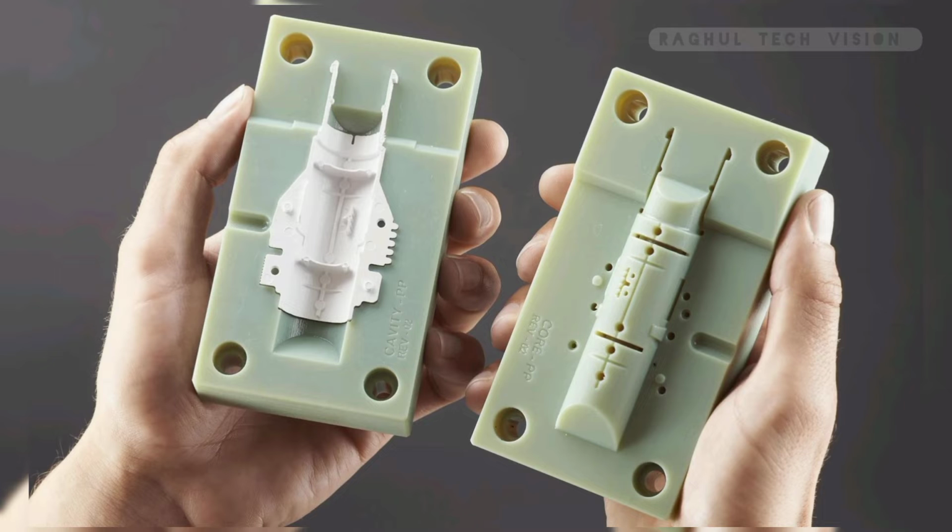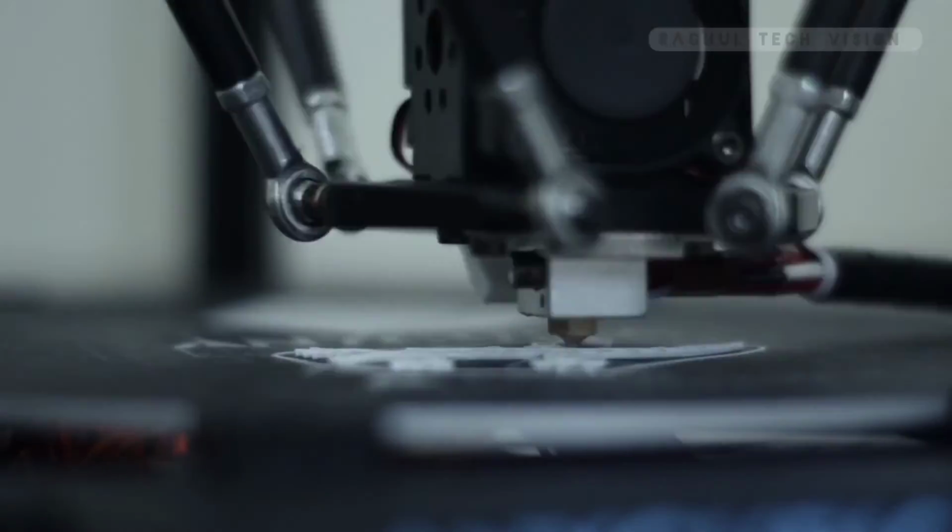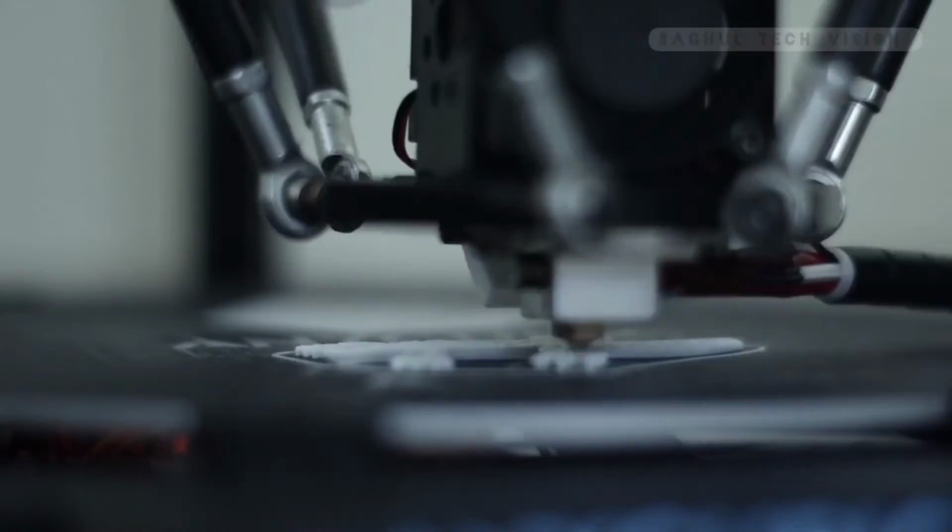It is the oldest process, and we have enhanced it day by day and it is still in use. Now let's discuss 3D printing.